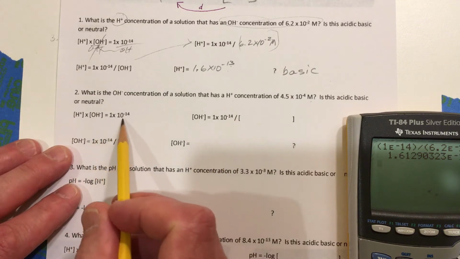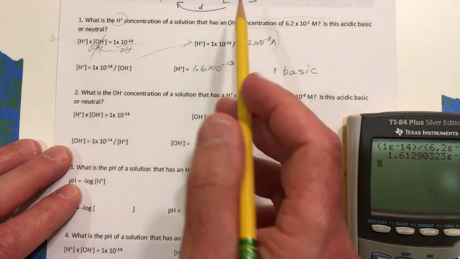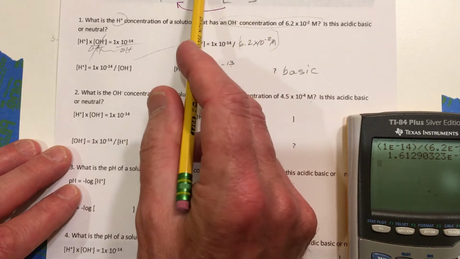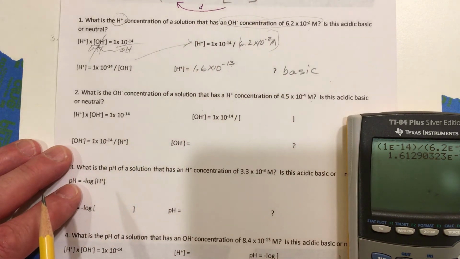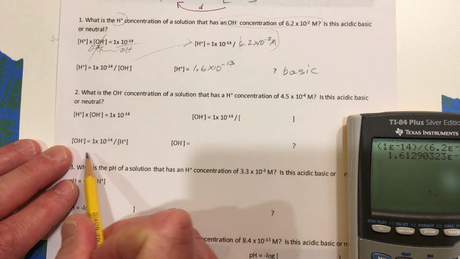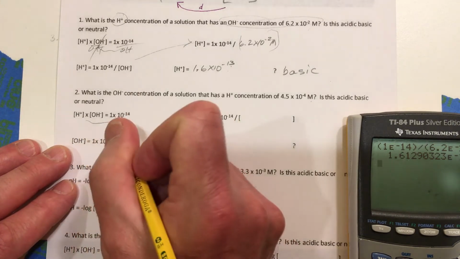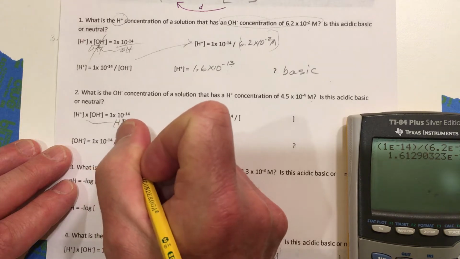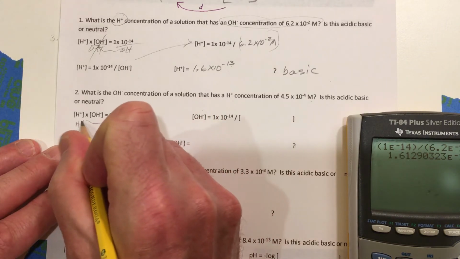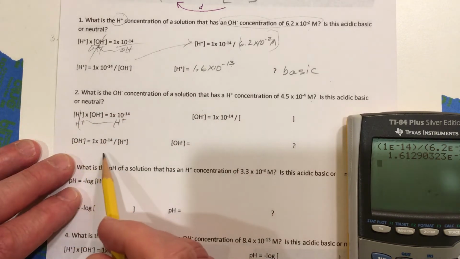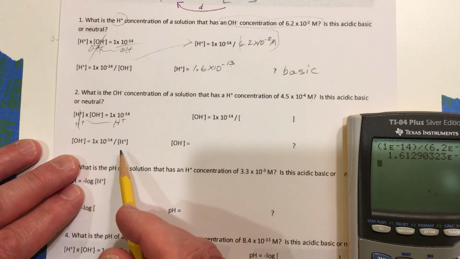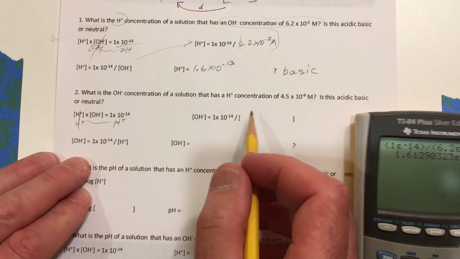So this time what we're going to do is start with this equation again, the equation that goes from OH to H plus, or in this case, H plus to OH. So we're going to take our hydrogen and move it underneath here. So we're going to divide by the H plus and divide by H plus. Those cancel. And we get OH equals 1 times 10 to the negative 14 divided by the H plus.